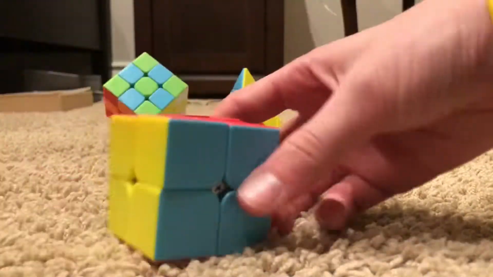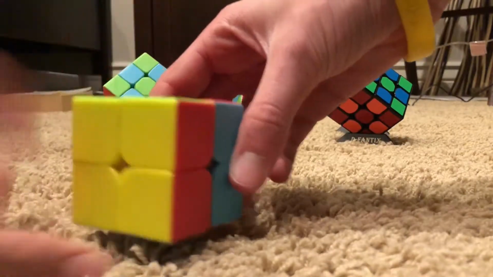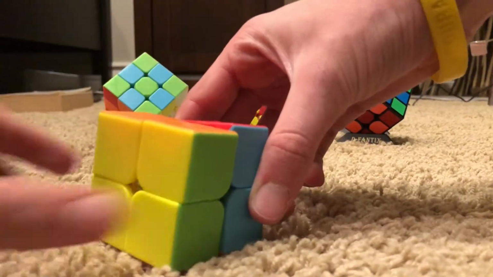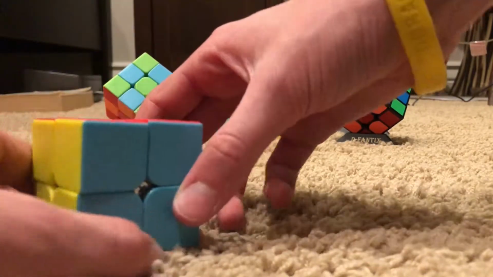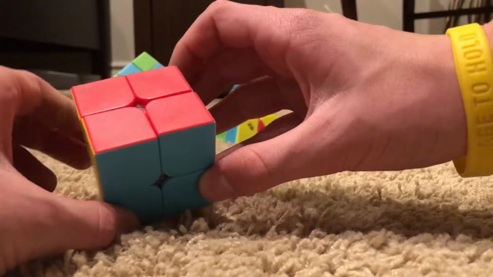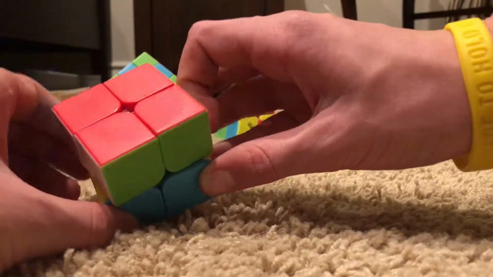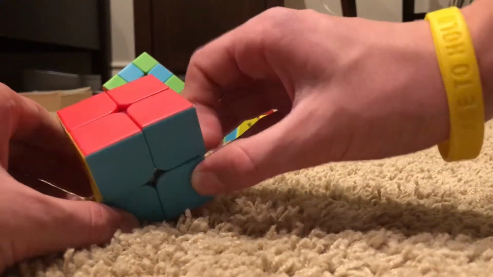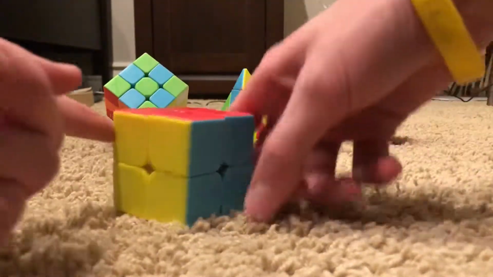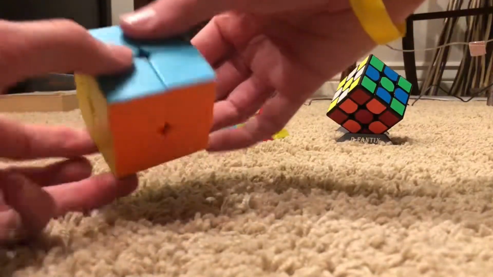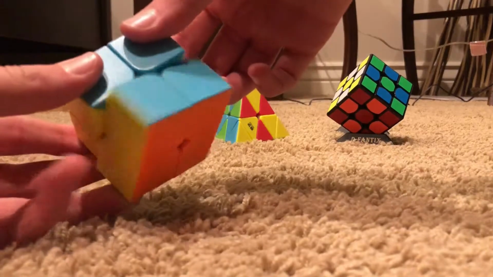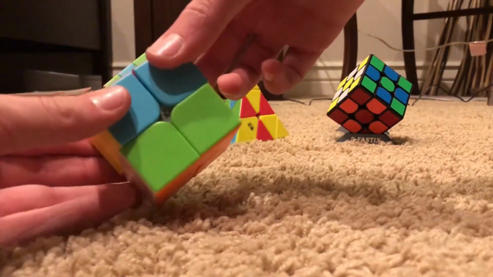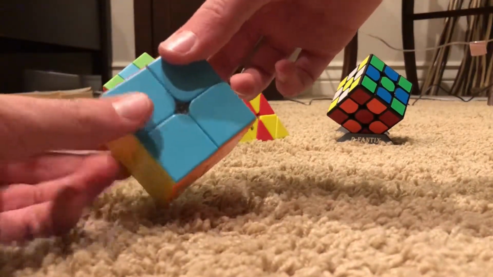Then here is L, clockwise, clockwise, clockwise, clockwise. So that's L. And then here is U, clockwise, clockwise, clockwise, clockwise. L stands for left, U stands for up, and D stands for down.